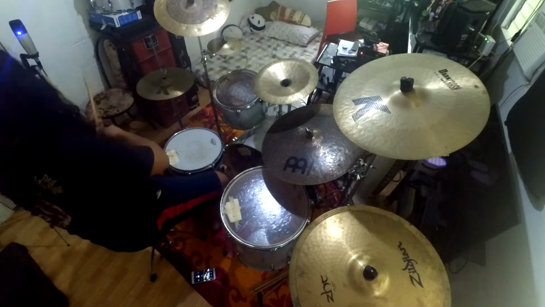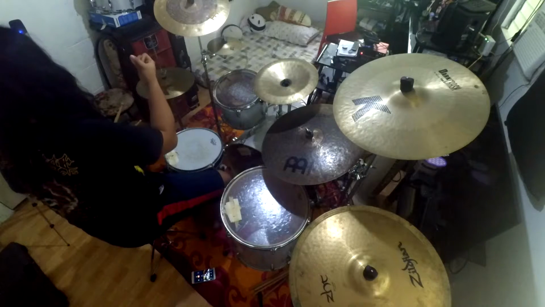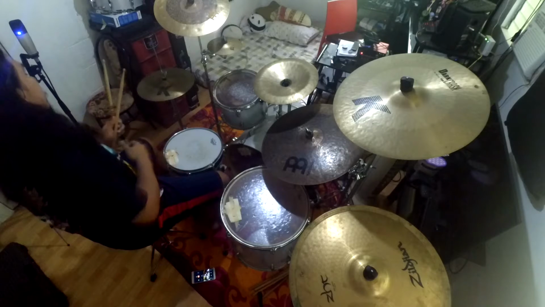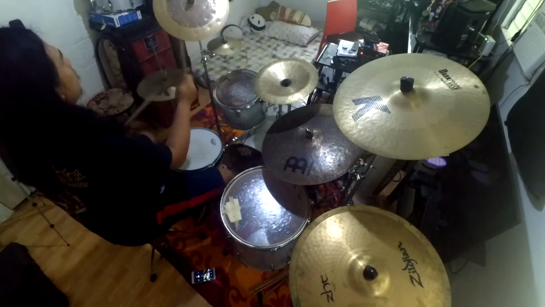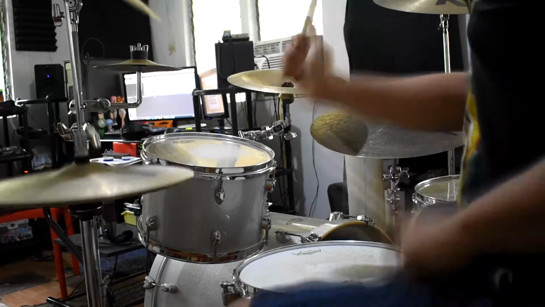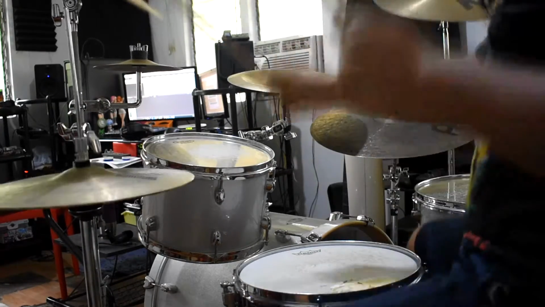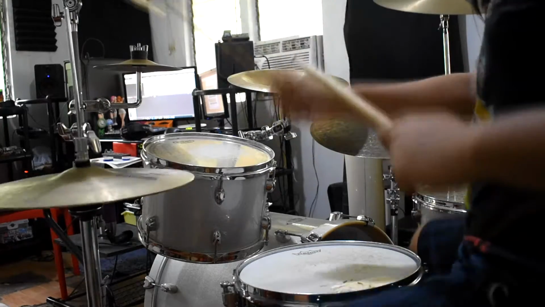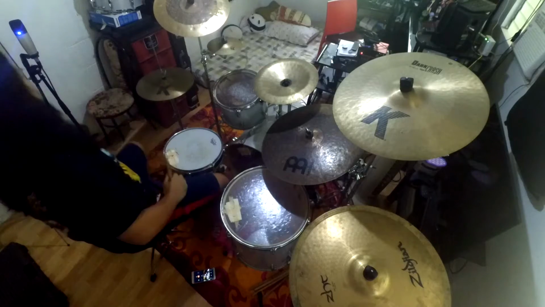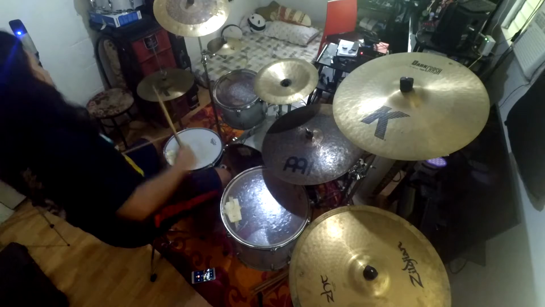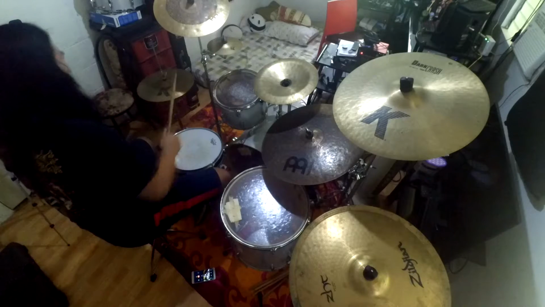But remember, before you go into the pattern, kick, snare, kick, kick, you must hit the cymbals first for the section to open up. So I'm going to play it for you. So yeah, slow. Pretty hard slow, to be honest.